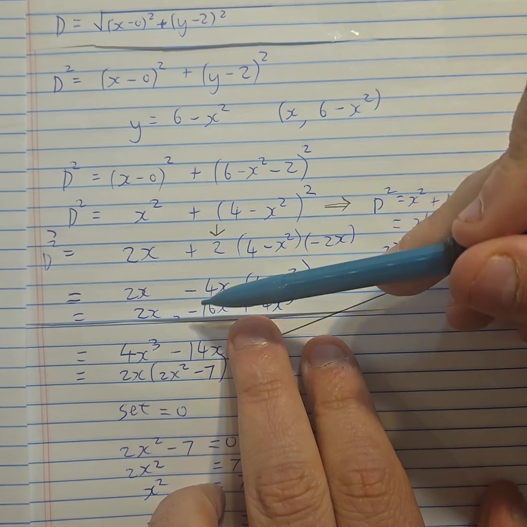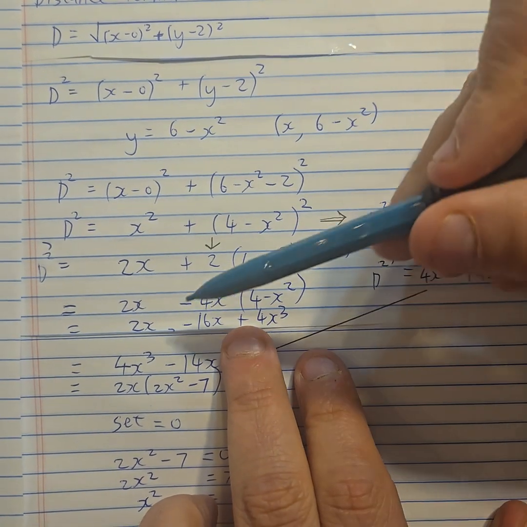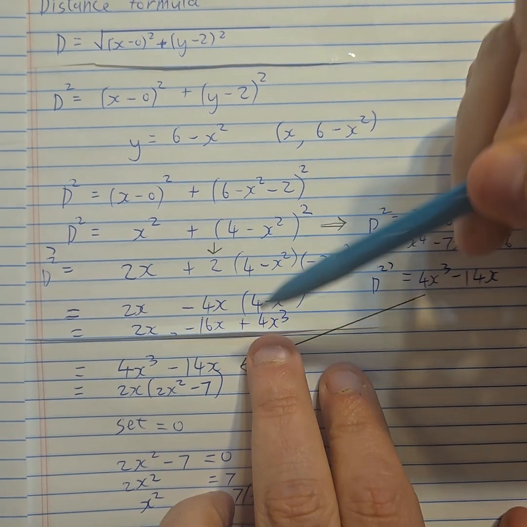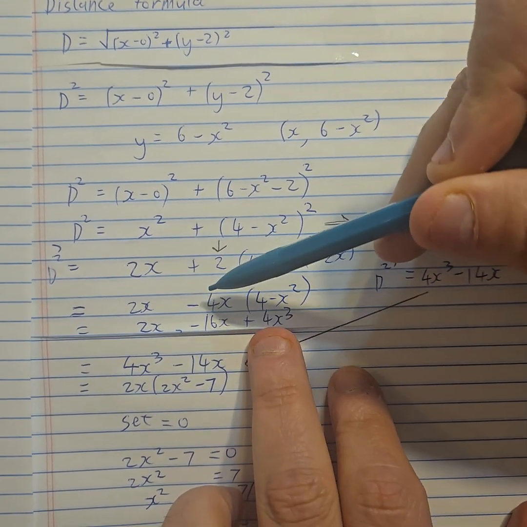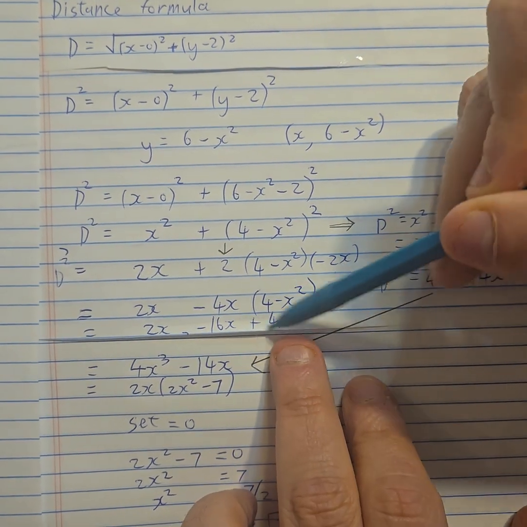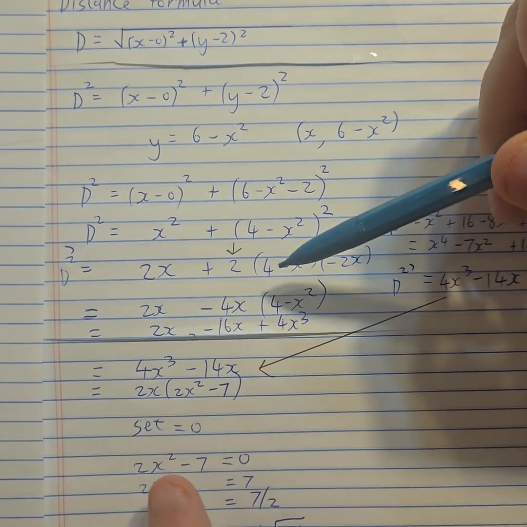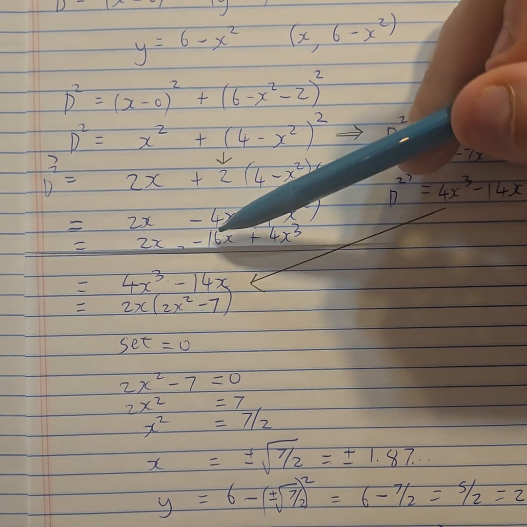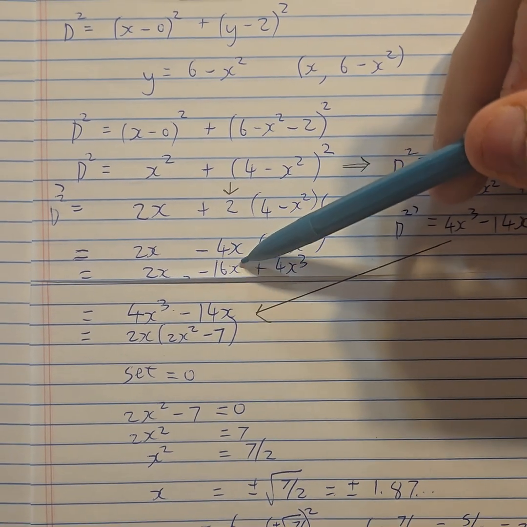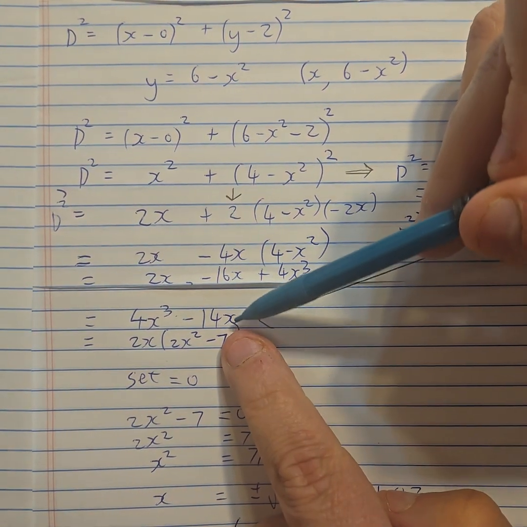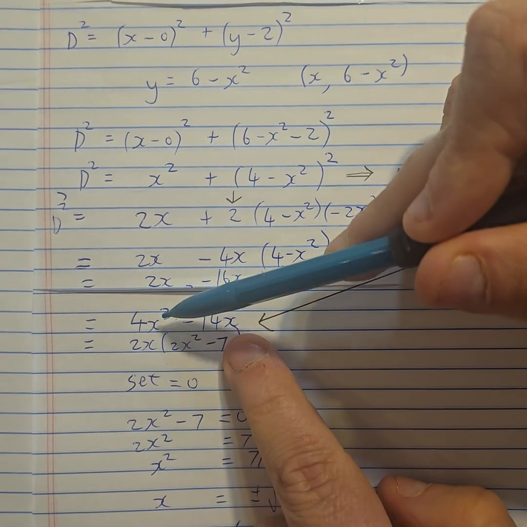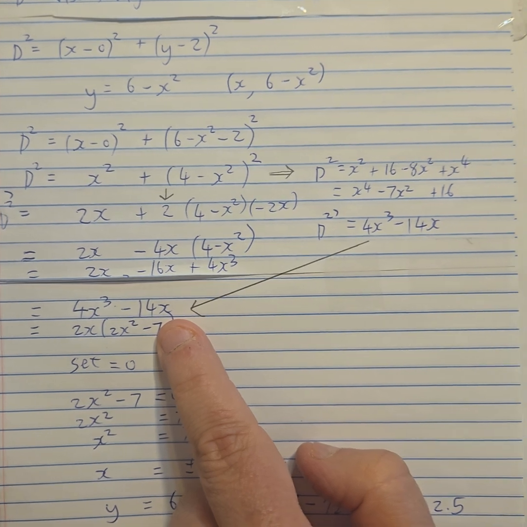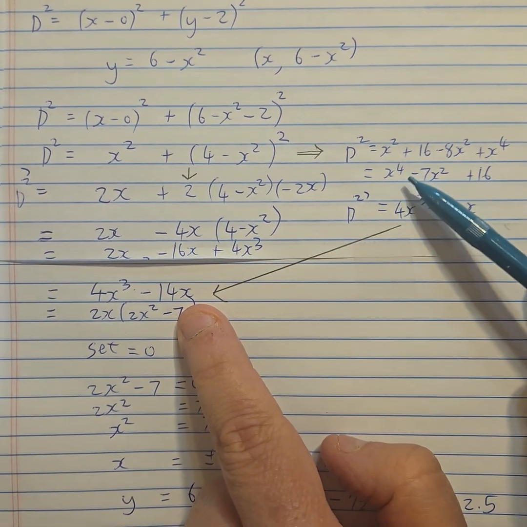Minus 4x times 4 is minus 16x. Minus 4x times minus x squared: minus times minus makes it plus 4, and x times x squared is x cubed. And our 2x over here, 2x minus 16x gives us minus 14x. And that 4x cubed I wrote at the front. And if we took the other method, we would have landed up with the same answer anyway.